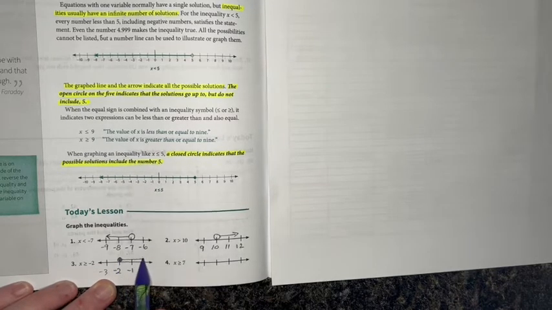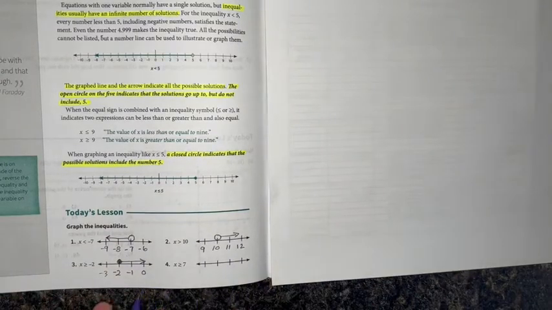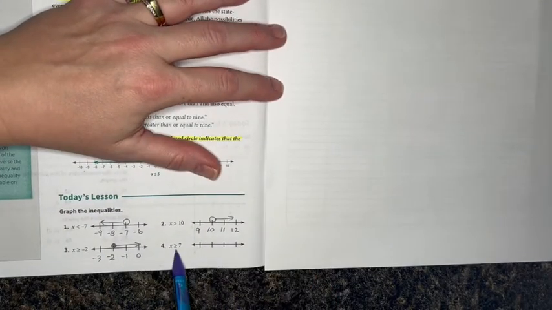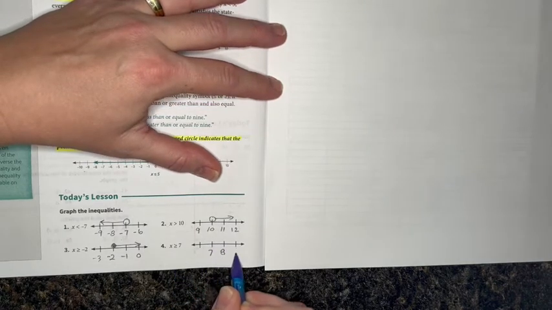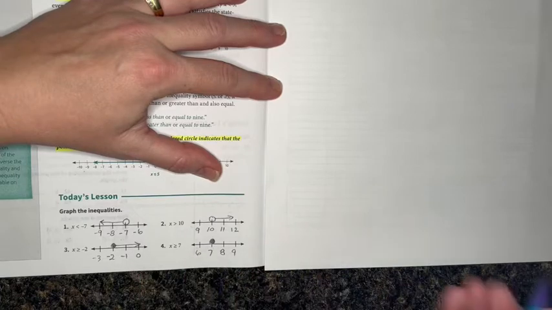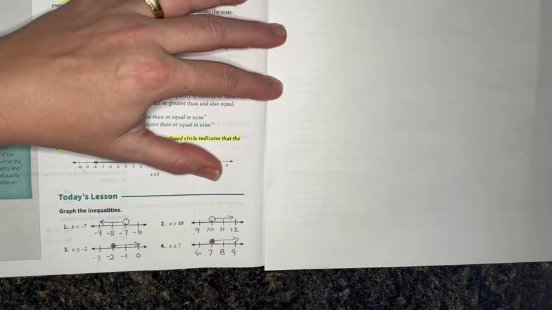And then I go to the right because the right is greater than. 0 is greater than -2, okay? Number 4, x is greater than or equal to 7. So we've got 7, 8, 9, here's a 6. Solid dot, because it's got the equal sign, greater than or equal to. Greater than, we go to the right.